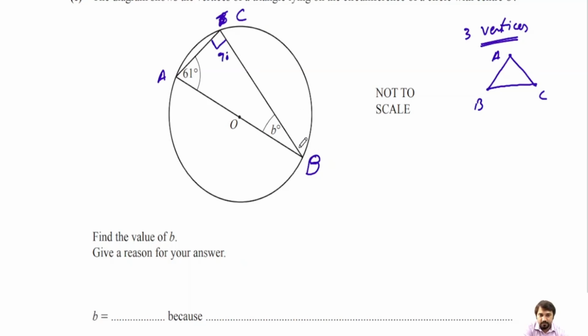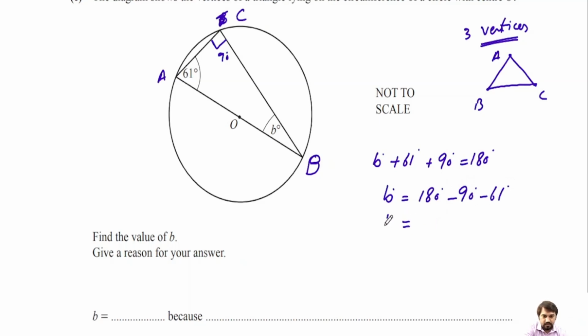Now we can calculate the angle B by applying the sum rule, that is B degree plus 61 degree plus 90 degree is equal to 180 degree. 180 degree, take these two to the other side, minus 90 degree minus 61 degree. Now subtract it. The answer of B is 29 degree when you subtract this.